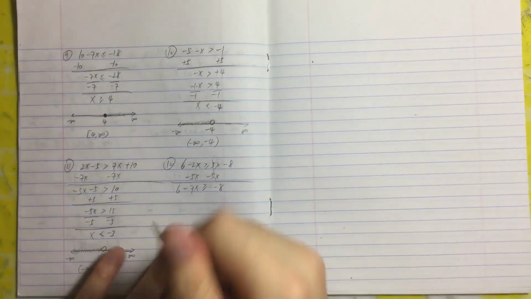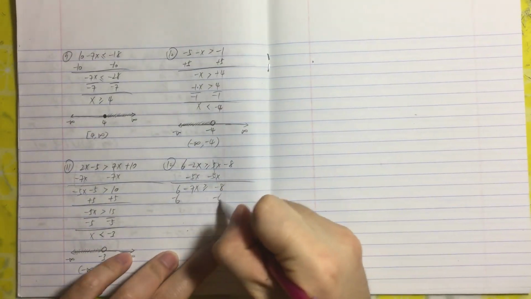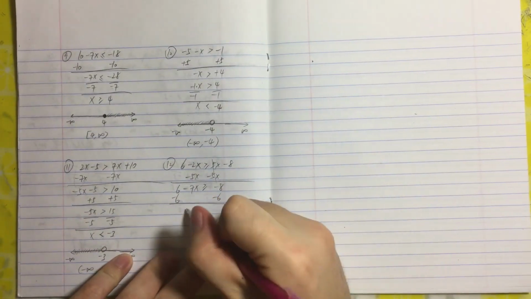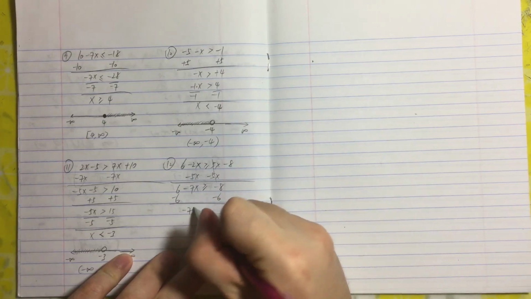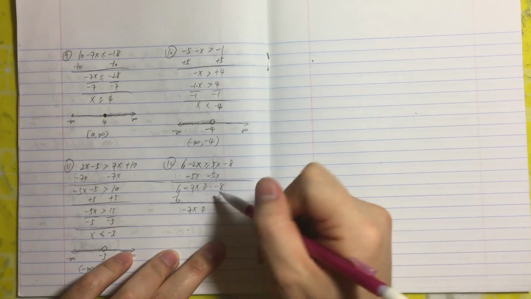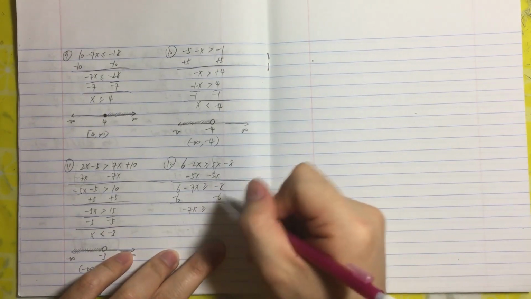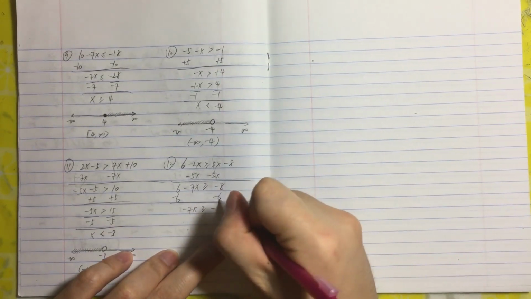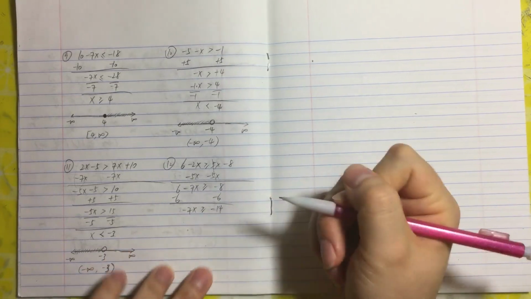And then I can subtract 6 from both sides. On the left side, what's left is negative 7x. On the right side, negative a plus negative 6. When we're adding two numbers of the same sign, keep the sign and the magnitude. A plus 6 is 14.